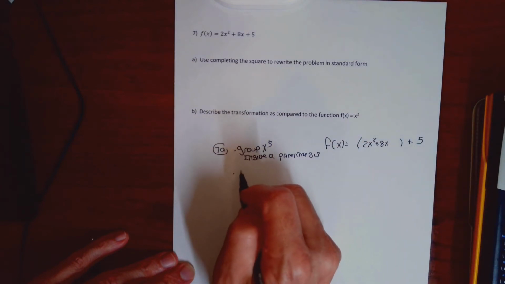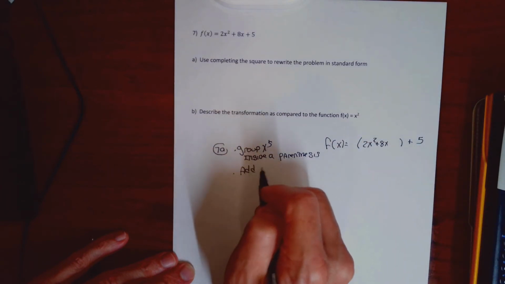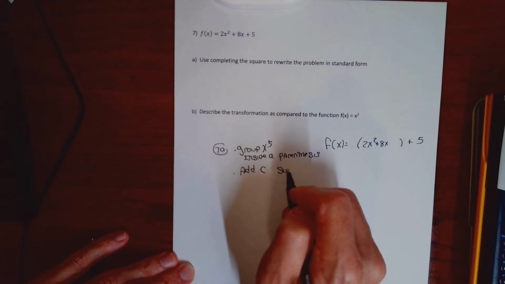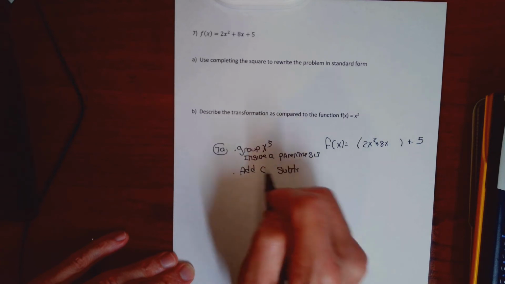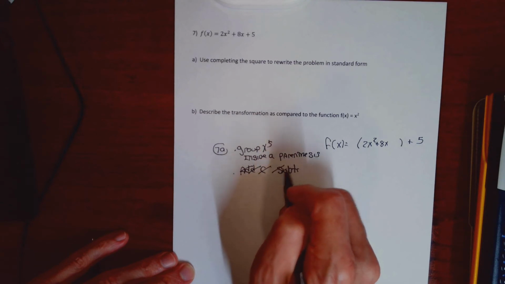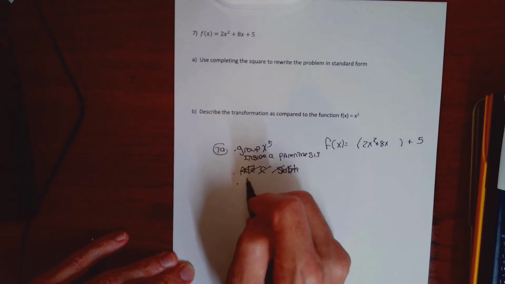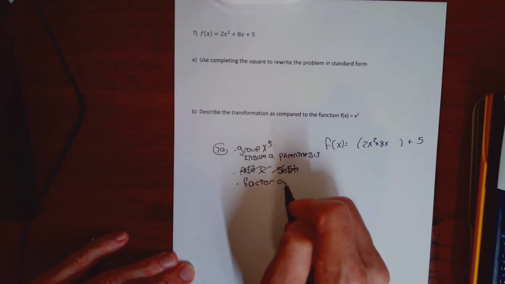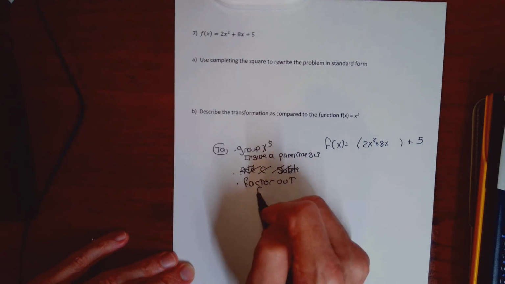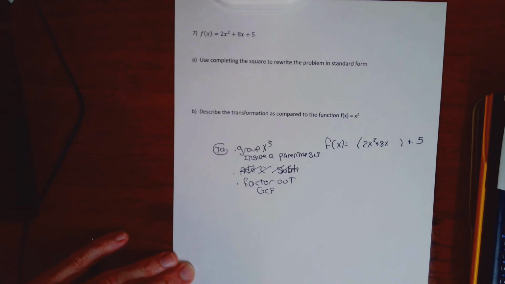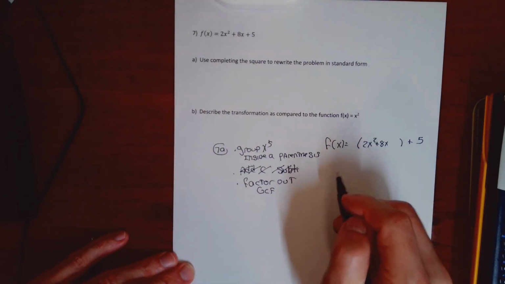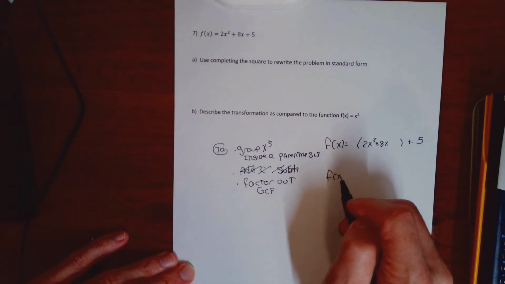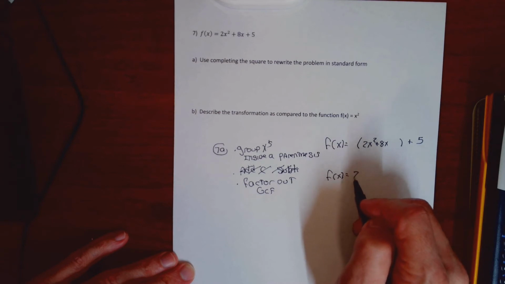Then I'm going to add c and subtract. Normally I would say, whoops, then I'm going to pull out my common factor. Got ahead of myself. If there is a number in front of the x squared, that number is set up to be a common factor. And so inside this parentheses, I need to factor out the greatest common factor of 2 first before I get involved with my c's.